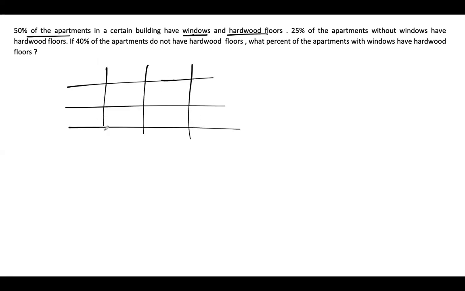If you were to make a 2 by 2 matrix, how will you make the matrix here? On top it would be window and not window. I'll not use a dash because sometimes I get confused. If I'm writing windows, these are apartments with windows, so I'm writing not windows. Here you'll write hardwood floors and not hardwood floors. What will this box represent?